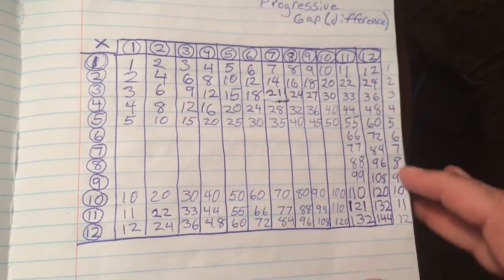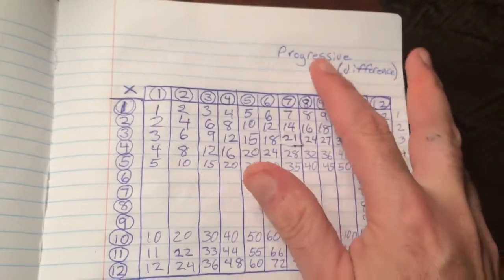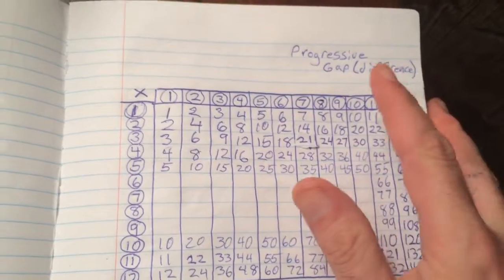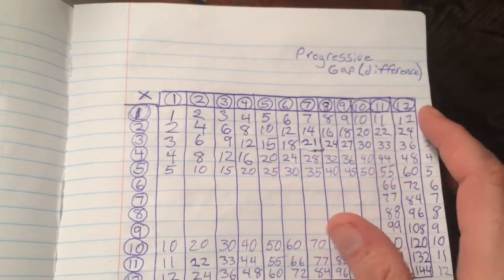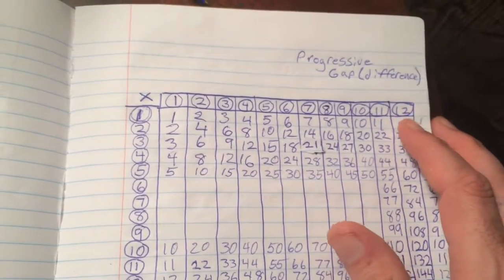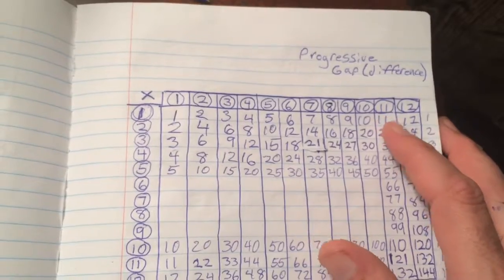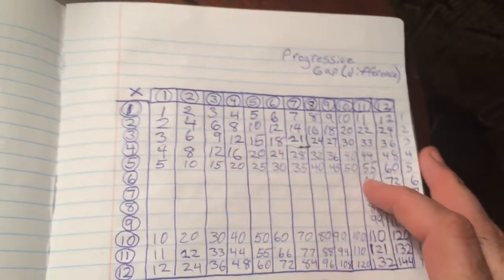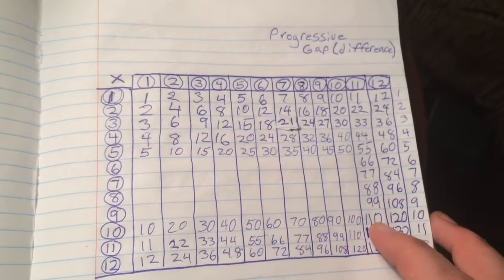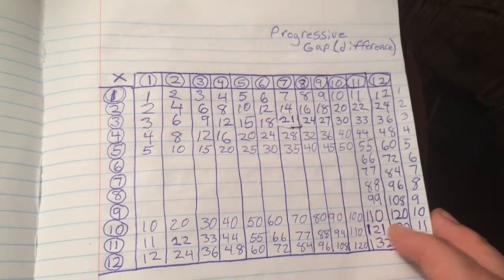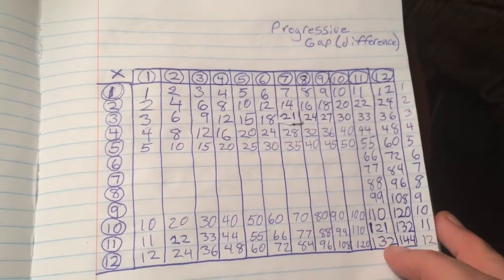What in the world is this? You don't have to ever write this. This is just a technique I'd like to share with you. I like to call this the progressive gap difference. So if you look at the number just before it that you already know how to do, let's say you know your 11s. Oh, I get my 11s up to right about here, and then I have to add 11 here. Get 110, add 11 again, I get 121, add 11 again, I get 132.